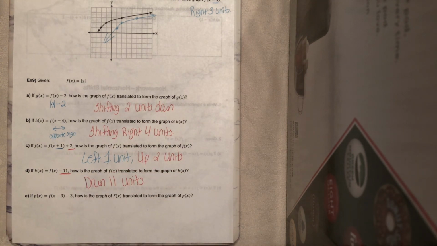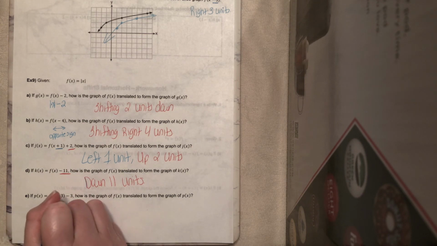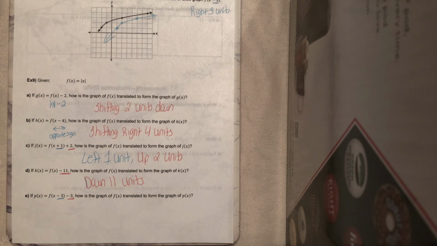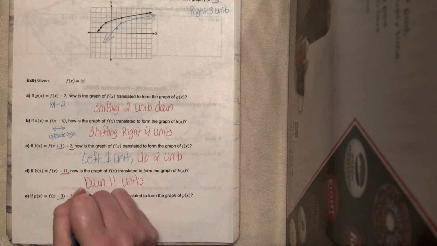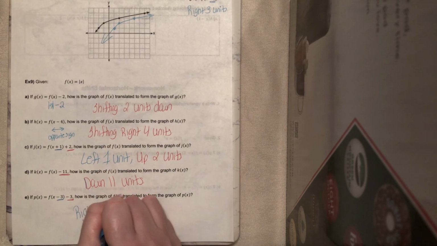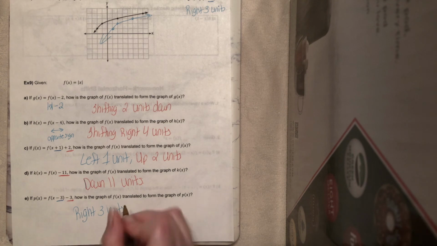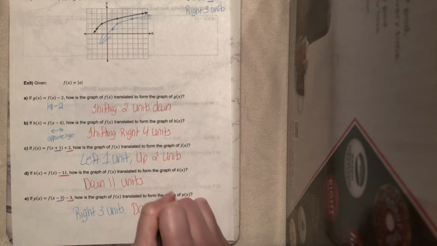And then if I look at E, again, I have those 2 shifts. I'm inside and I'm outside. Inside moves me left or right, so this tells me I want to move to the right 3 units. The outside tells me I want to move down 3 units.